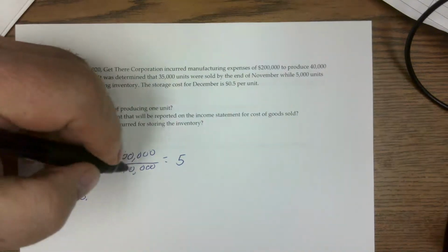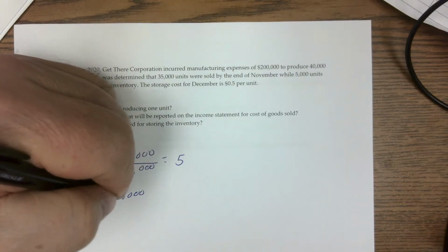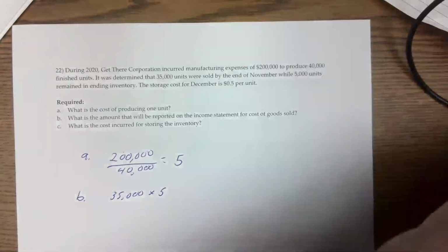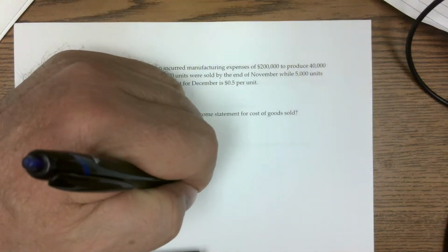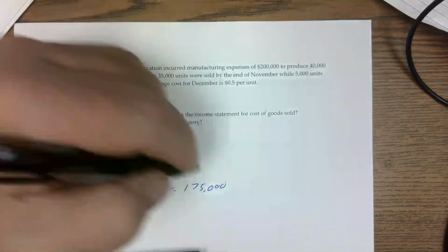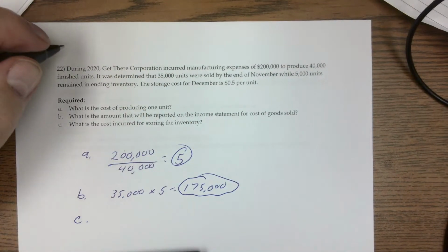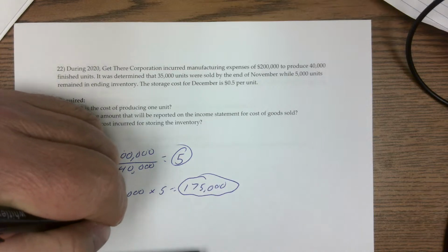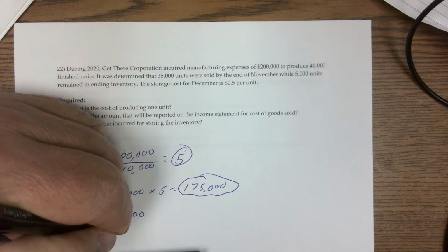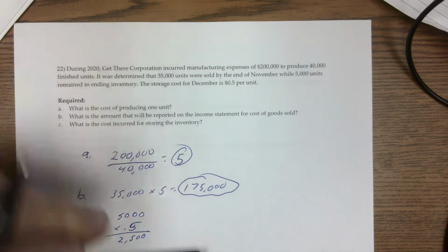B, what will be the cost of goods sold? 35,000 times 5 equals 175,000. And then C, what is the cost incurred for storing the inventory? So that's 5,000 times 0.5, 50 cents, is 2,500.